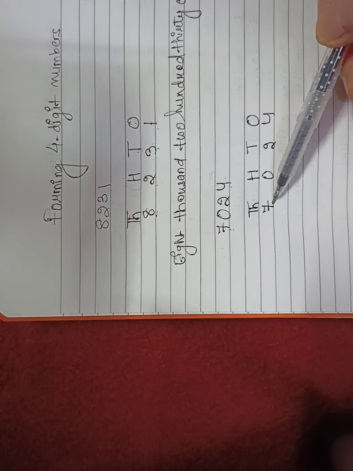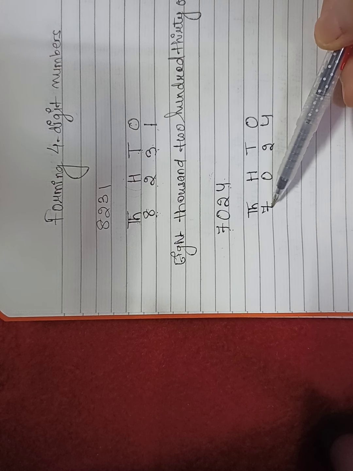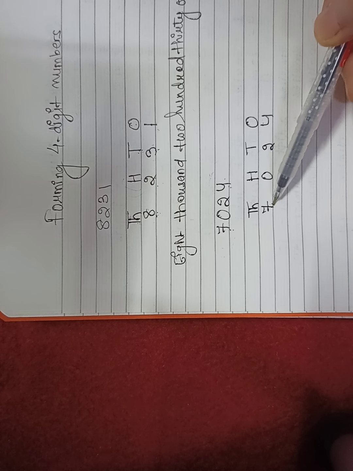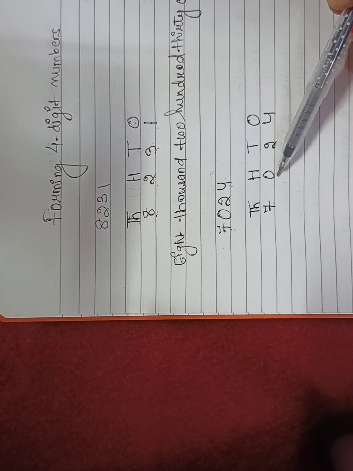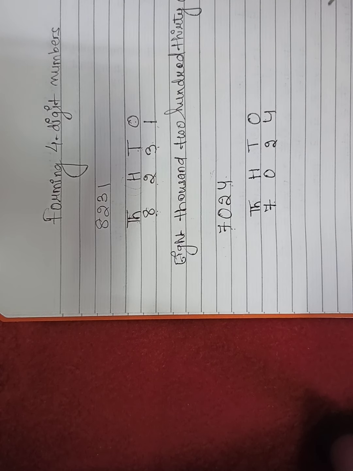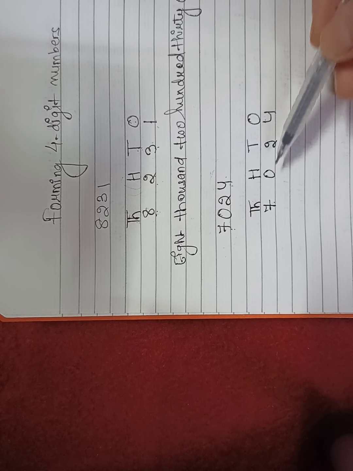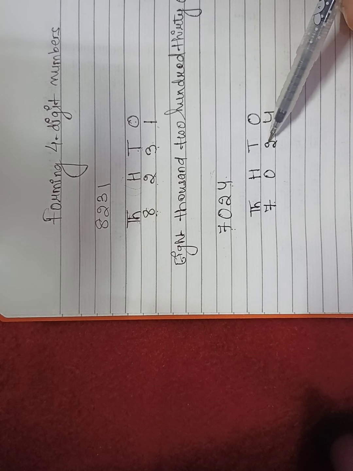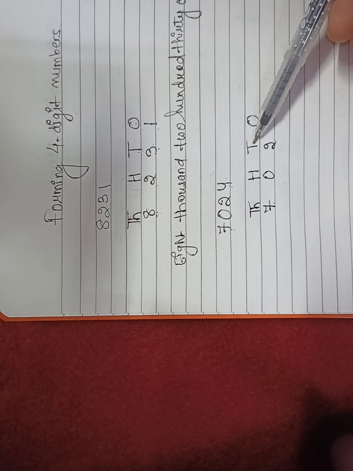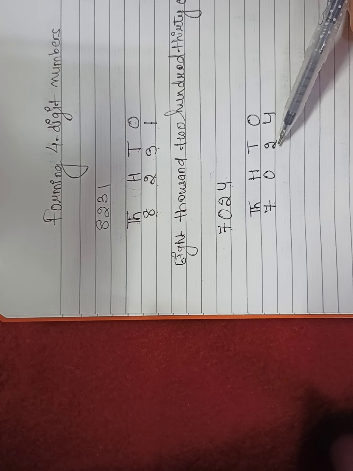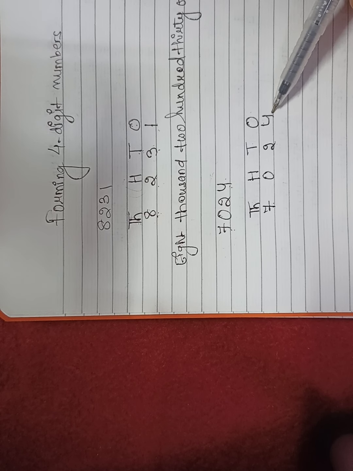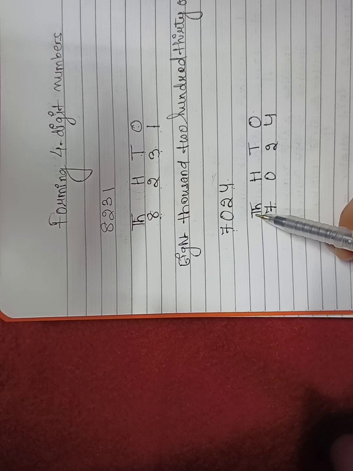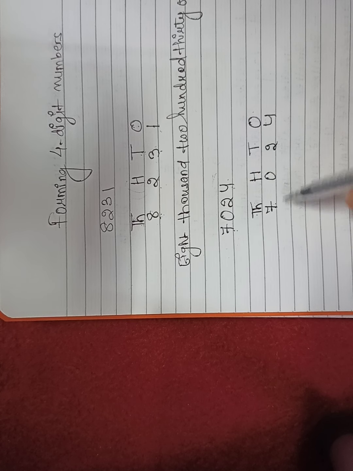Now read this number according to the place on which it is written. 7 is at the place of 1000. So this 7 has the value 7000. Here under hundreds, the digit is 0. 0 has no value, so we will not read it as 0. We leave this. Now let us move to the next digit. 2 is at the place of tens, so the value of 2 is 20. And 4 is at the place of ones, so it will be read as 4. So the number is 7000, skip this.